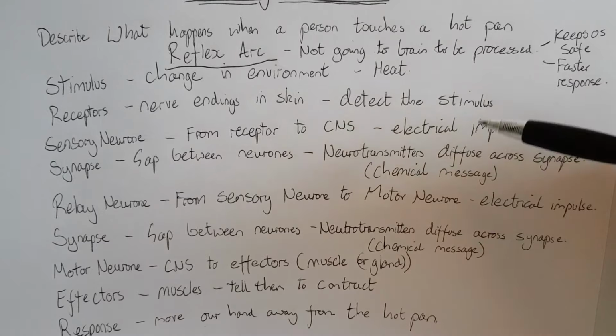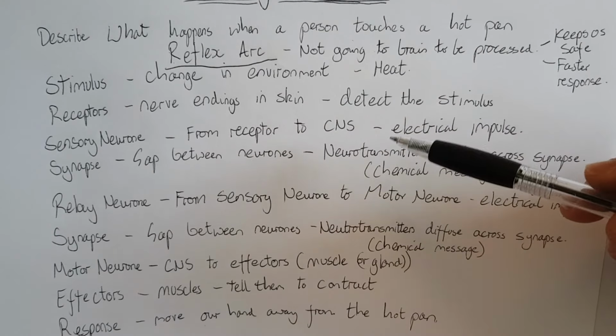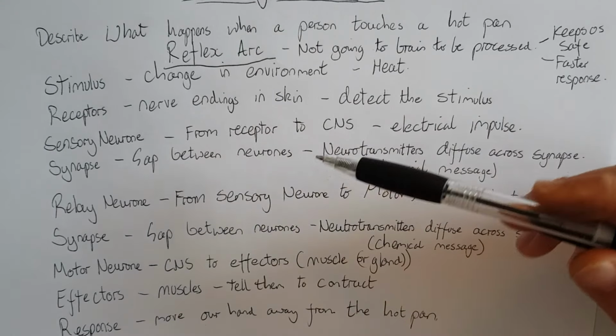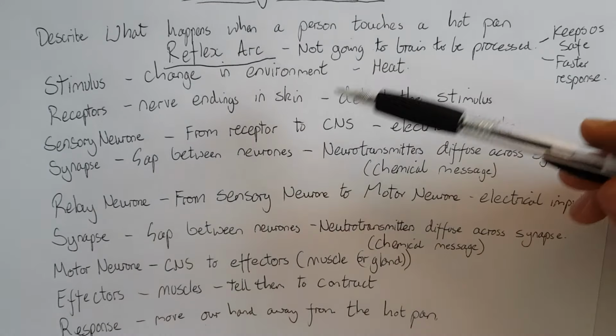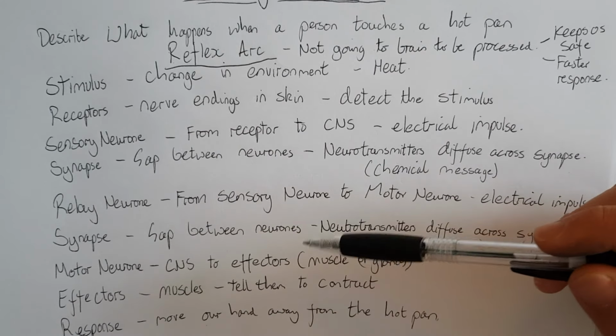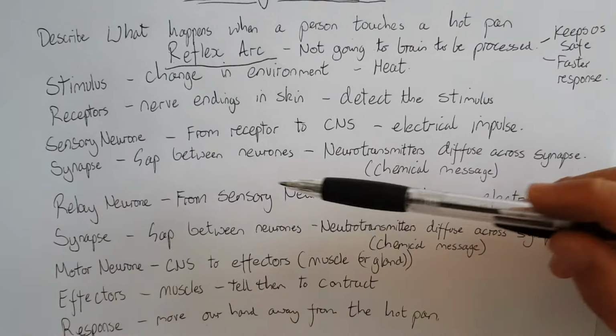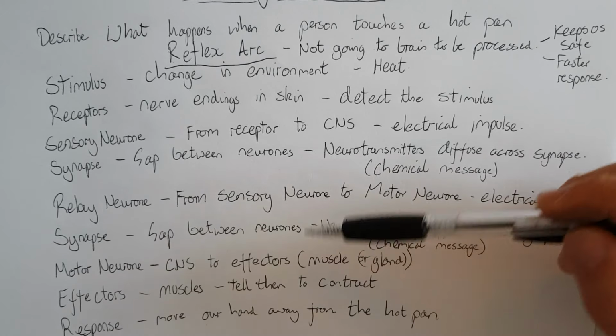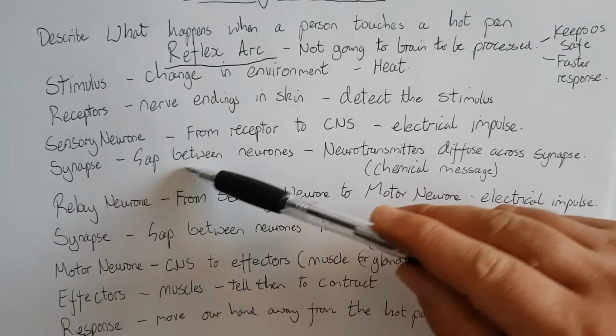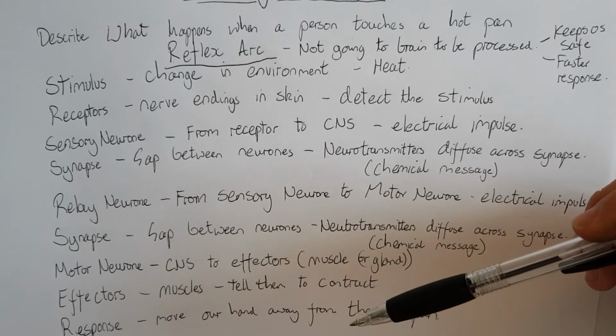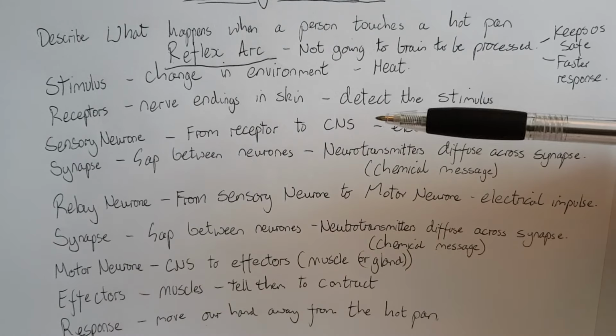We've got all of the things here for describing how a reflex arc works. Now you'll notice there are more than 6 different steps on here, but we've got 2 synapses. The synapses are the same thing. All we have to do is to say the synapse is the gap between neurons where we've got them. You might want to lay out your answers slightly differently.